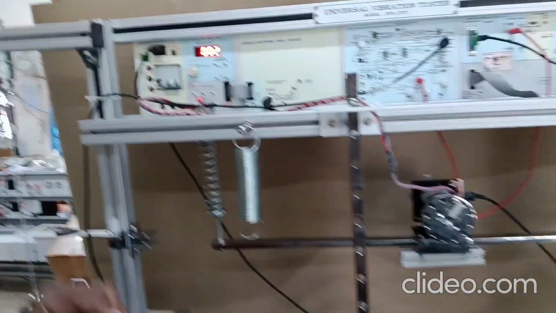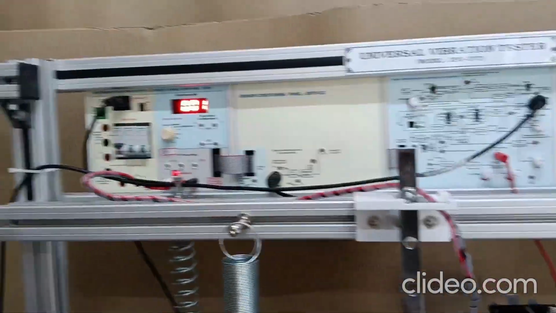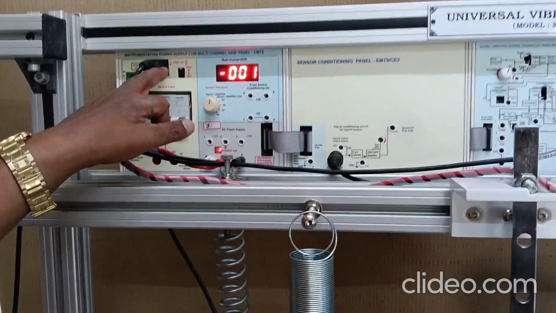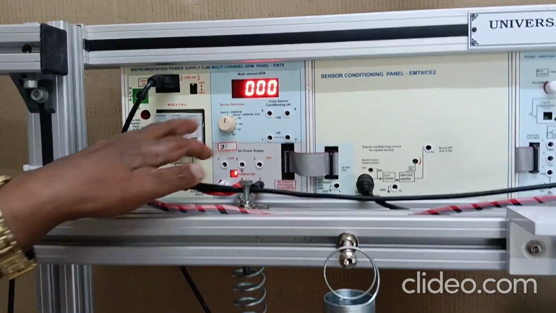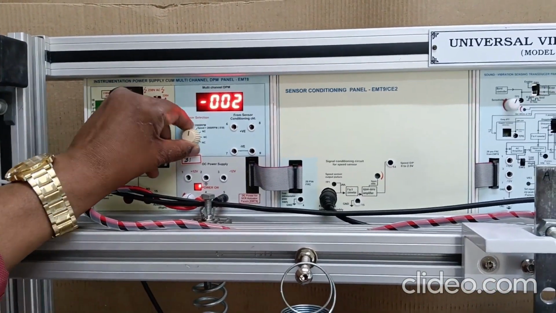So, this is the demonstration of the universal vibration tester trainer. We have some electronic panels in the first row. That is the instrumentation power supply. This is a power supply panel, in fact. And there is also a DPM given. The DPM is given for speed.